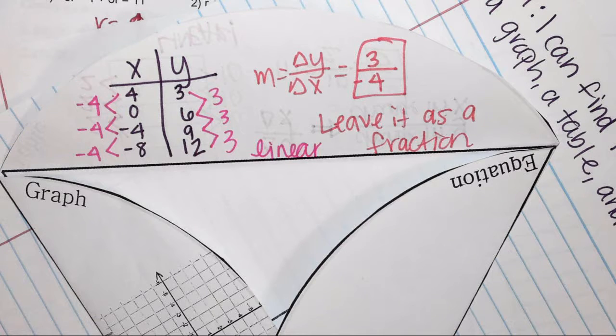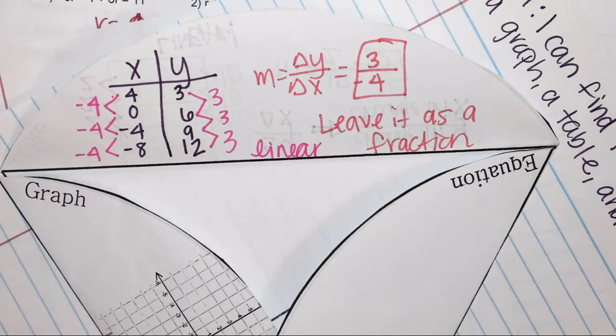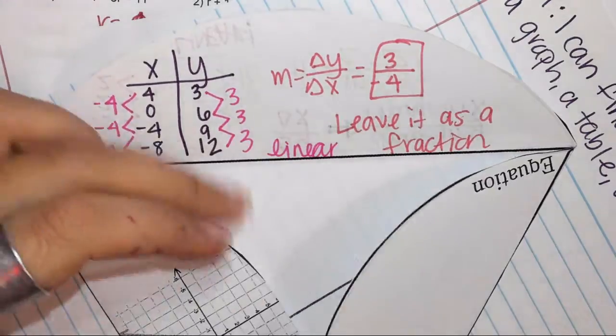So is that a positive slope or a negative slope? Negative. It's a negative, so it would be going downhill. Is everybody ready to look at a graph? Please close this and let's go to our graph.